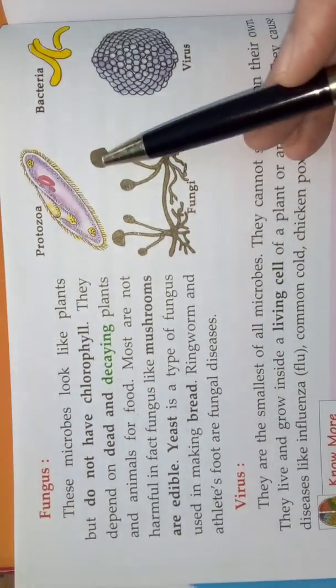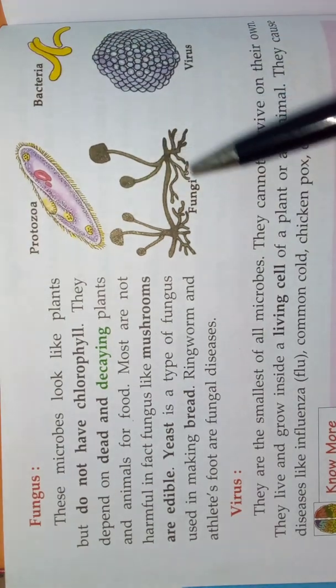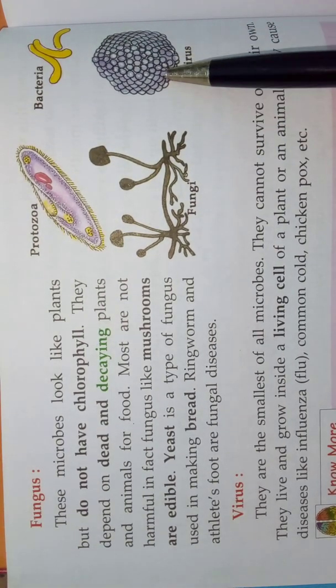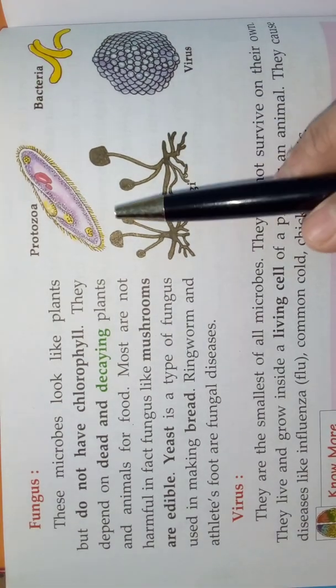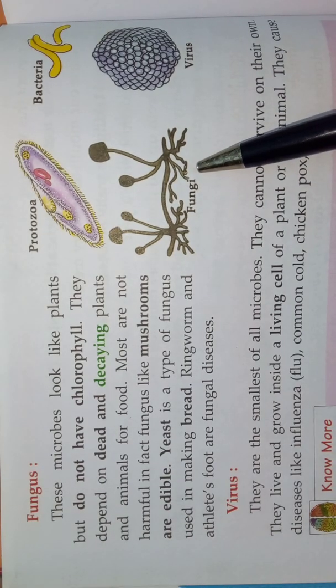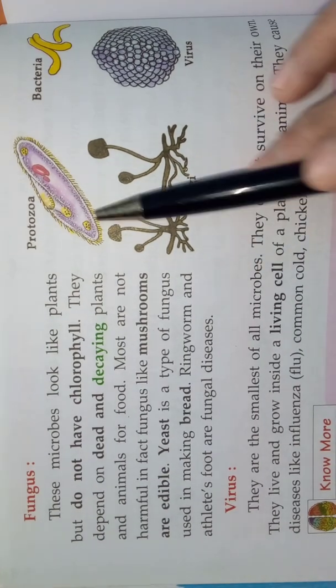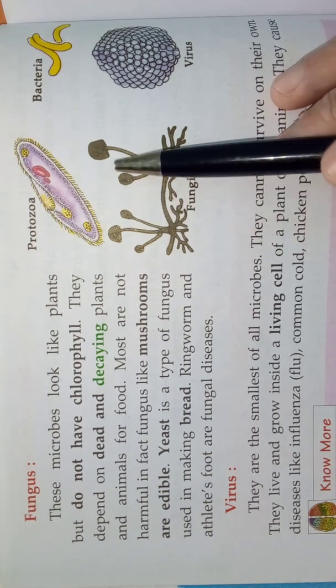See here, bacteria, protozoa, fungi and virus. These are all the microbes, some types of microbes. See, fungi is like plants, no? It looks like plants. Protozoa, it's a small single celled animal. Okay. Understood?